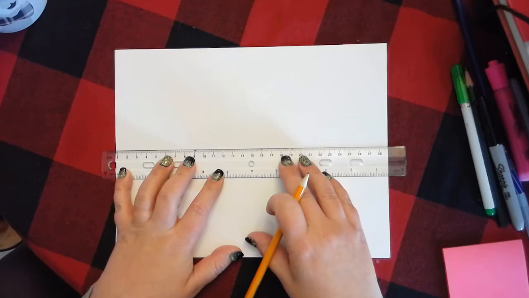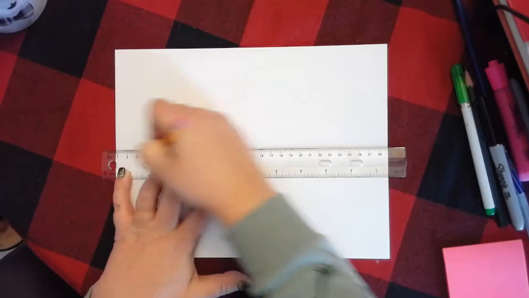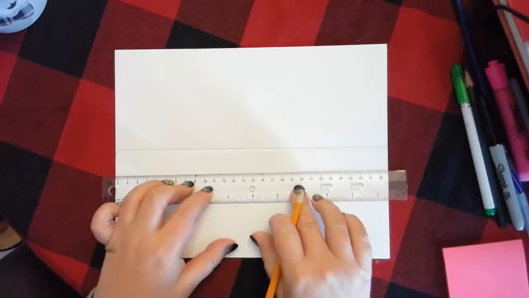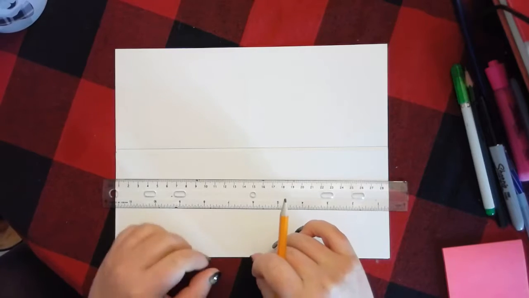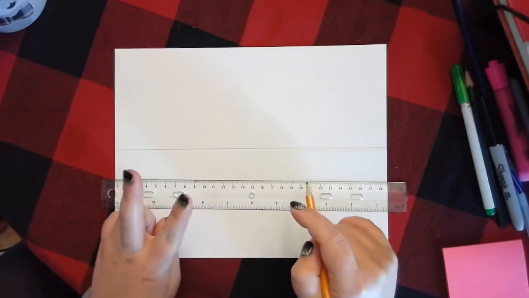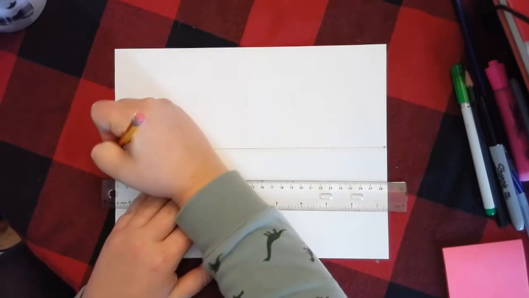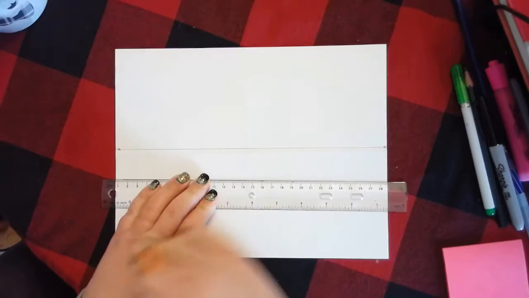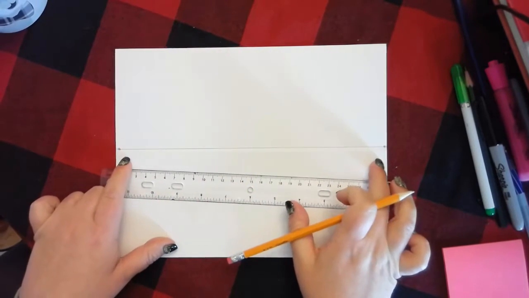We're starting with a horizon line that goes across our entire page, just like that. It doesn't have to be exactly in the middle, so don't worry about measuring or anything like that. Now, because this is two-point perspective, we need two vanishing points. We're going to put them very far from each other on our horizon line. So we have our two vanishing points.